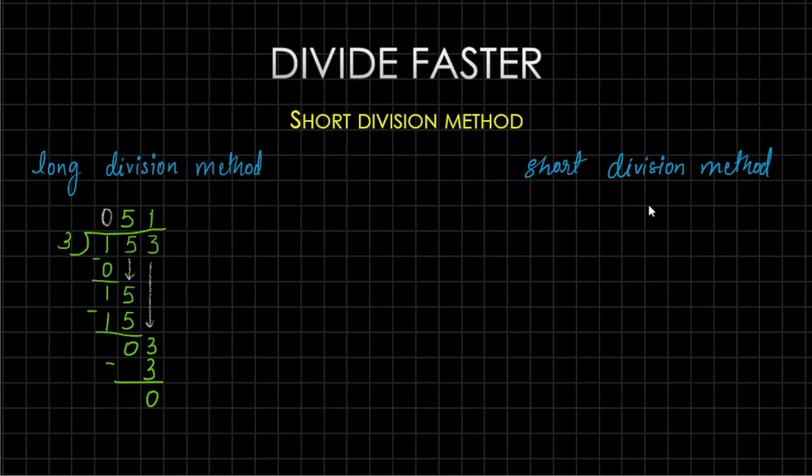In this video, we are focusing on the short division method, which will take less effort and time than the old long division method. Now, let's try the same number, 153, and use the short division method to divide it by 3. What's different here is we are not going to write in this format. We'll put the question on the top and divide right over here.